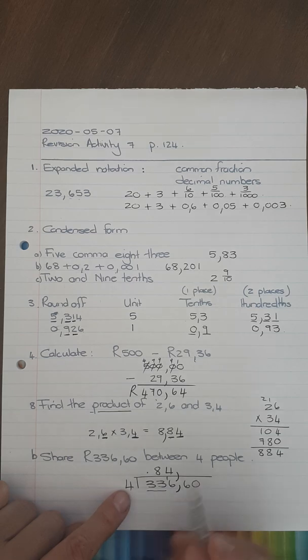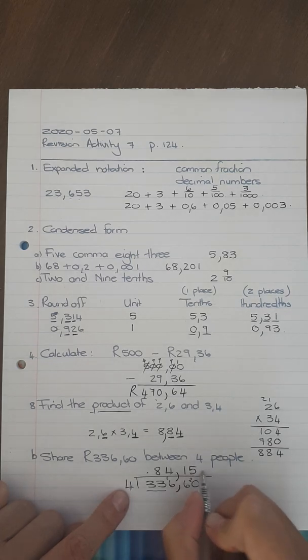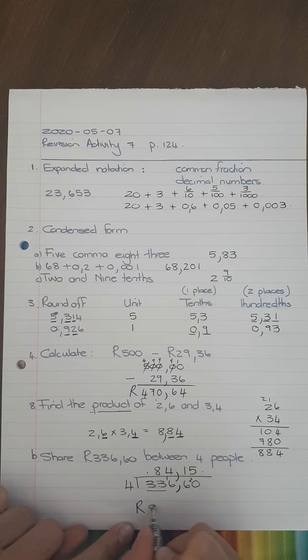6 divided by 4. It goes in once. 4 times 1 gives me 4. What's left over? 2. 20 divided by 4. How many times will 4 fit into 20? 4 times 5. So that's my answer. 84 Rand and 15 cents.